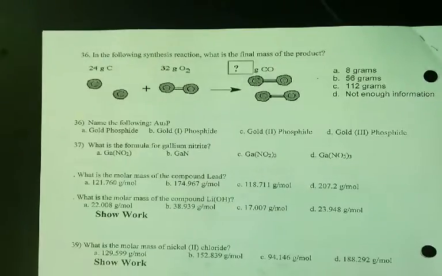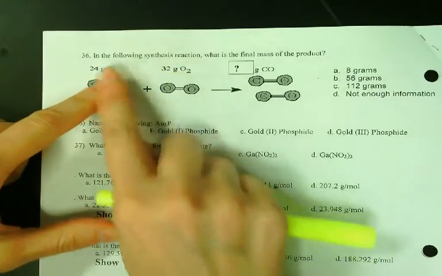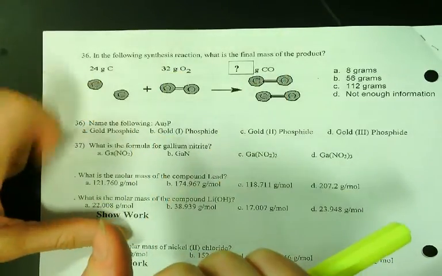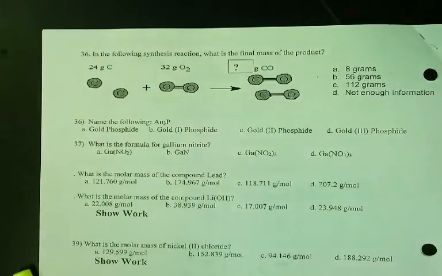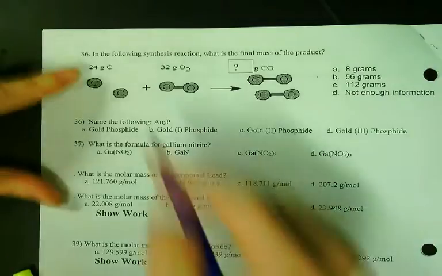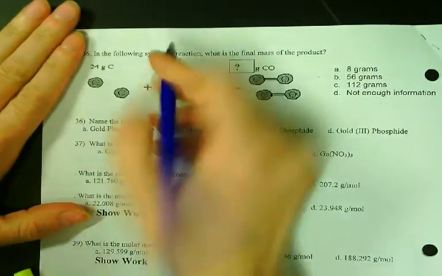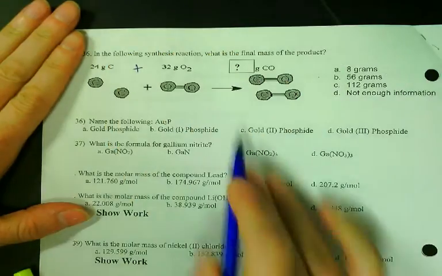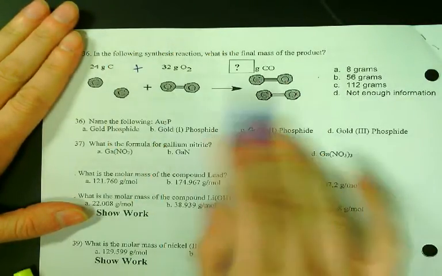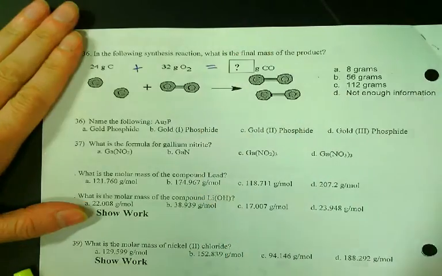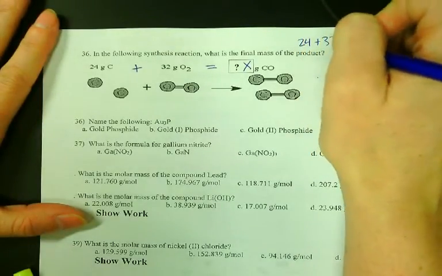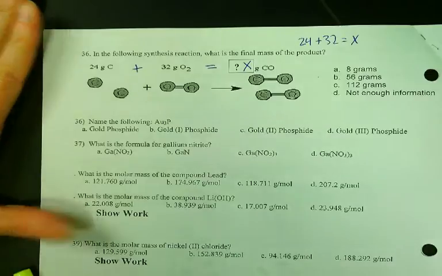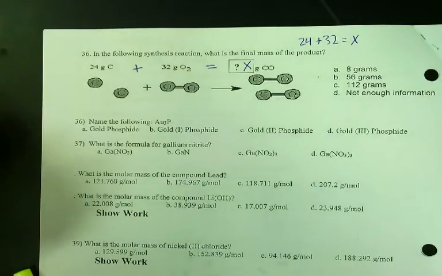Now, it's the same thing you're trying to look at here. It says in the following synthesis reaction, carbon plus oxygen, what's the mass of carbon monoxide? What's the mass of the final product here? They showed you a diagram of it, and they gave you the numbers up here. So write yourself an algebra equation, y'all. 24, which is here, plus. I'm just going to write the plus sign up there. And instead of the arrow, the law of conservation of mass says before and after have to be equal. And instead of question mark, my algebra brain likes x. 24 plus 32 equals x. So combine like terms to solve for x. I should be able to solve that one.